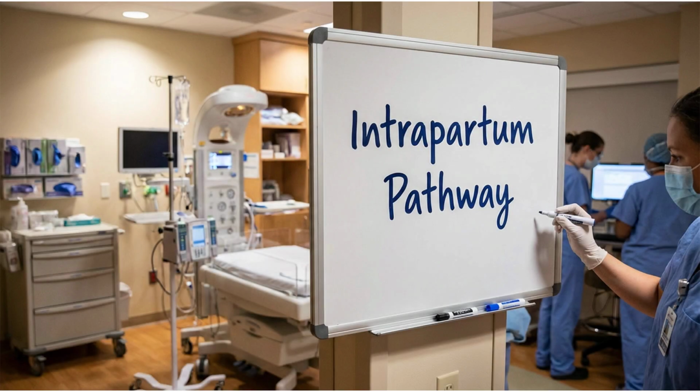The second stage of potential transmission is intrapartum, which occurs during the process of childbirth. During labor and delivery, the infant is directly exposed to maternal blood and genital secretions. This stage represents a high-risk window where the virus can enter the infant's system through mucosal contact during birth.